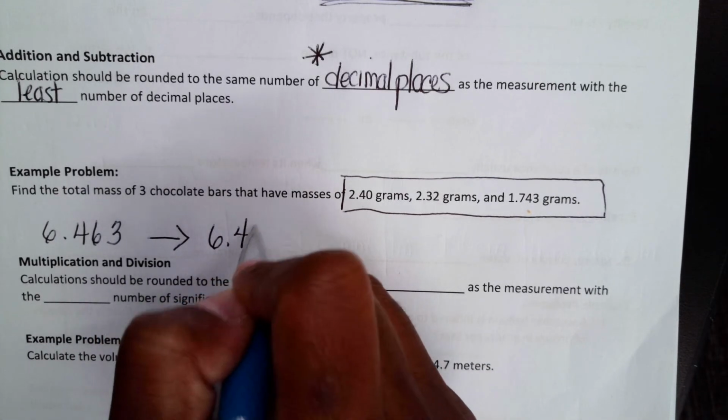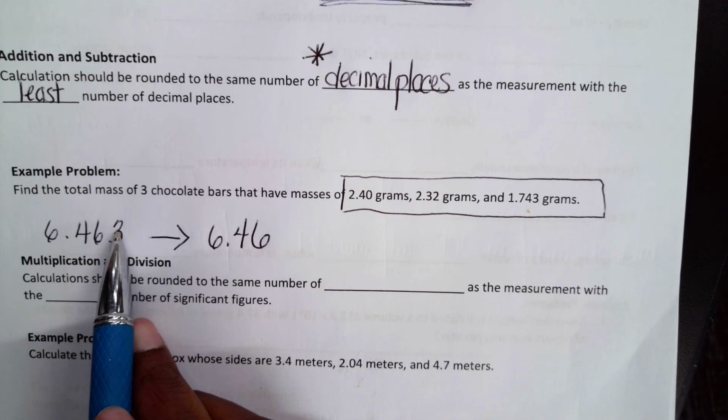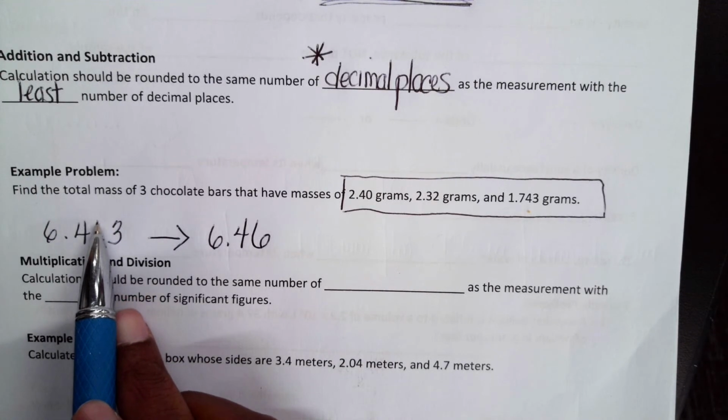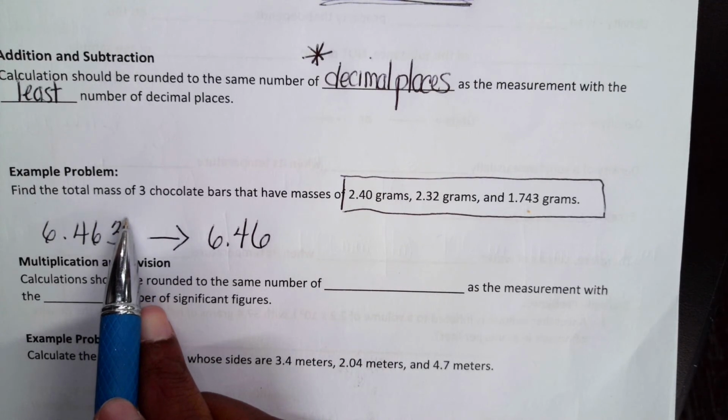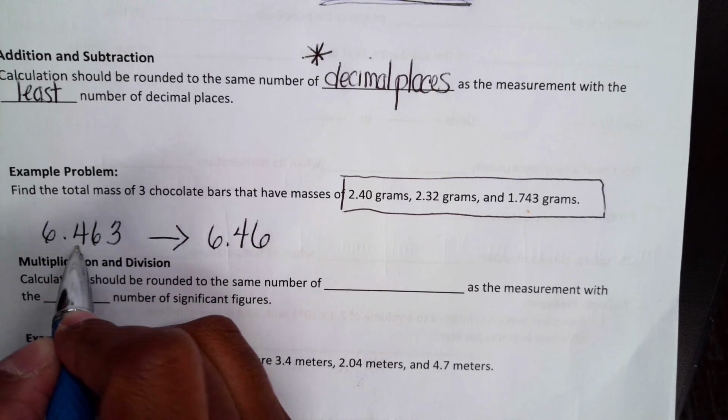There we go. If the 3 was a 5 or higher, you would round up to a 7. But since it's a 4 or less, you keep it at the 6.